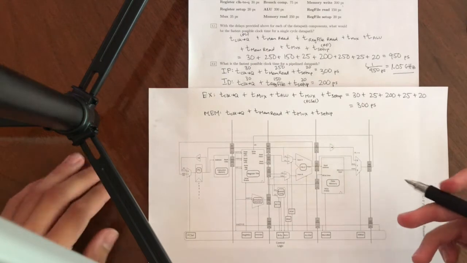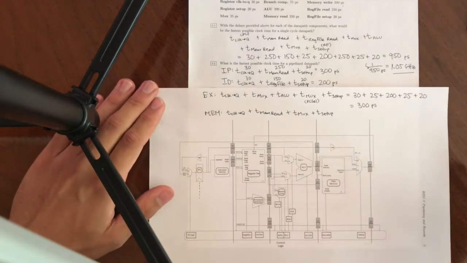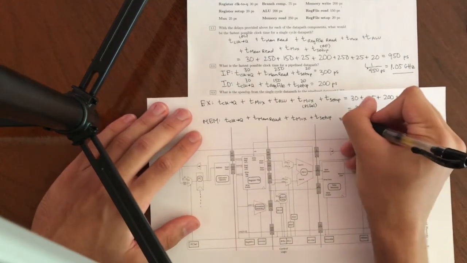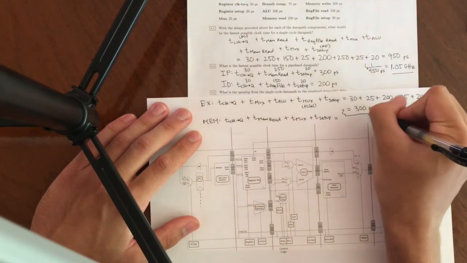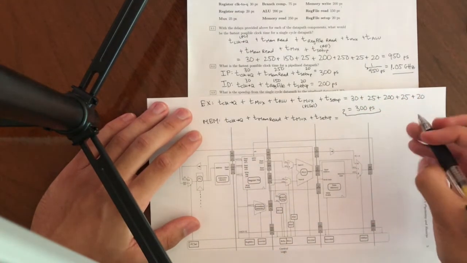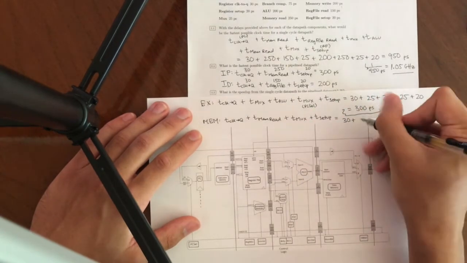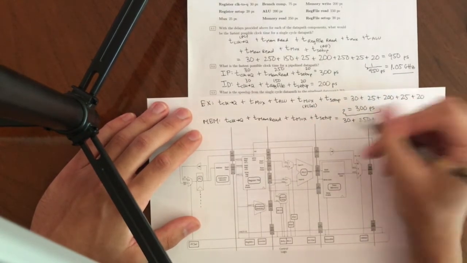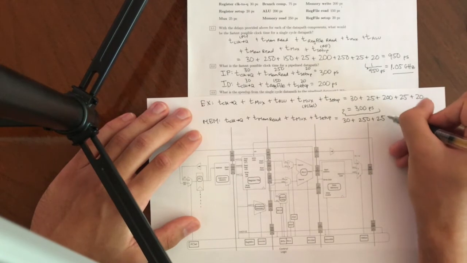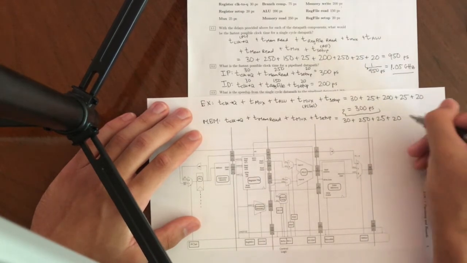I can't make my clock faster than the longest path takes to run, because that will result in timing issues. Okay, so this equals 30 plus time for a memory read is 250, plus time for a mux is 25, and then a setup time of 20.